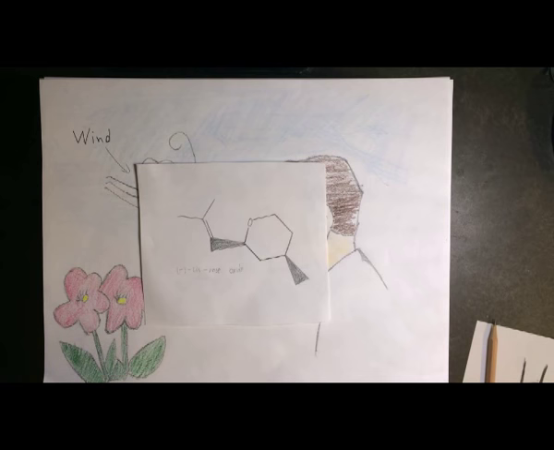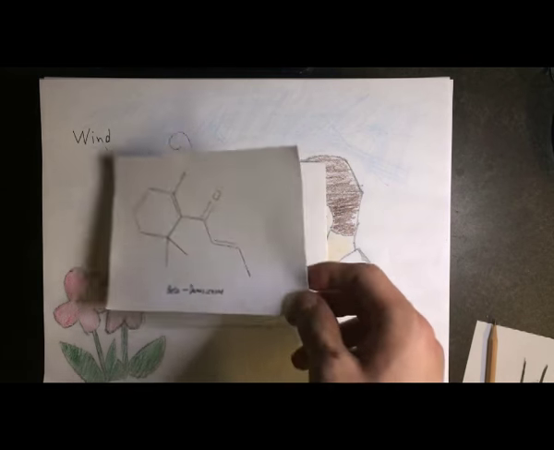Another compound that affects the scent is beta-damascone, which belongs to a family of the chemical entities known as the rose ketones. The third important contributor is beta-ionones. From the diagrams, we can clearly tell that these three compounds can all be classified as cyclic terpenes.